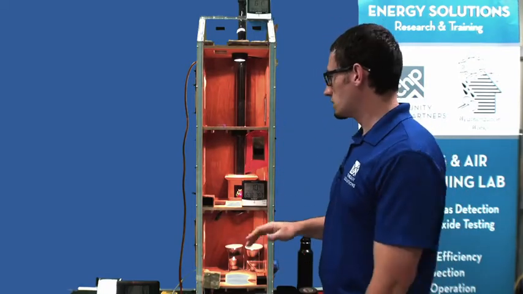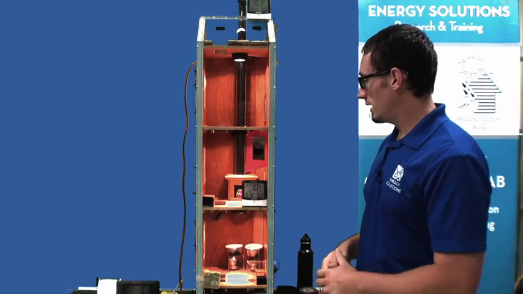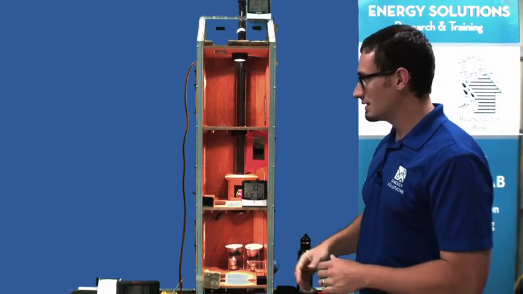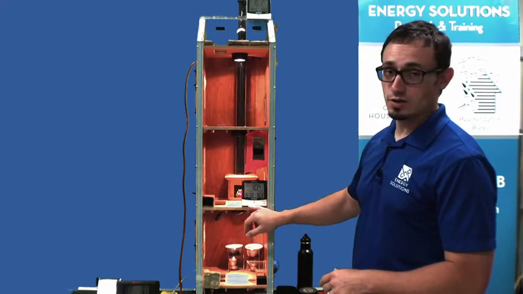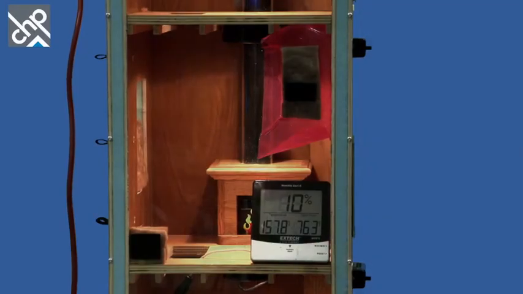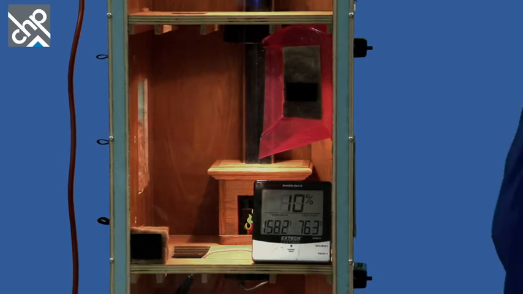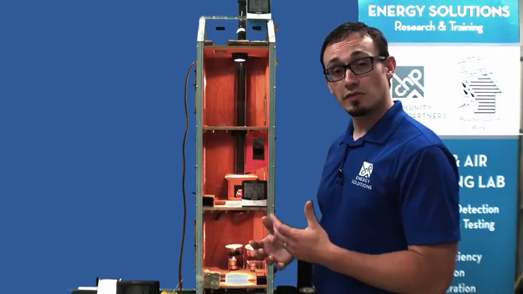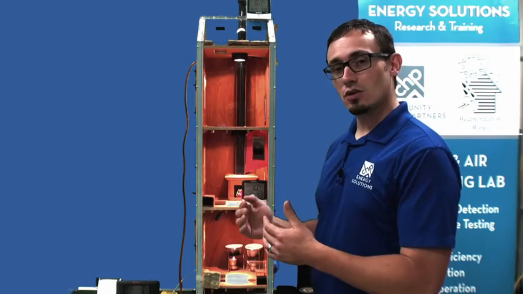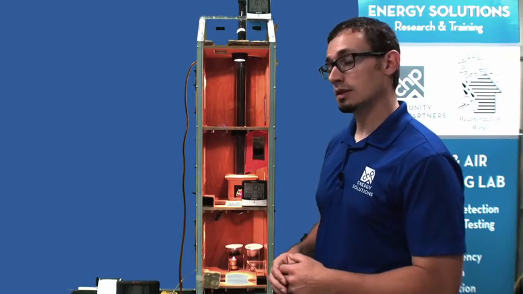Where I'm going to start out is by laying out my ground rules, what we've got going on. I've got 10% relative humidity, nearing 160 degrees, and my dew point is 76.3. If you remember, dew point is the temperature at which condensation will occur. So if I have a surface that is at or below that dew point, then condensation is going to show up on that surface.